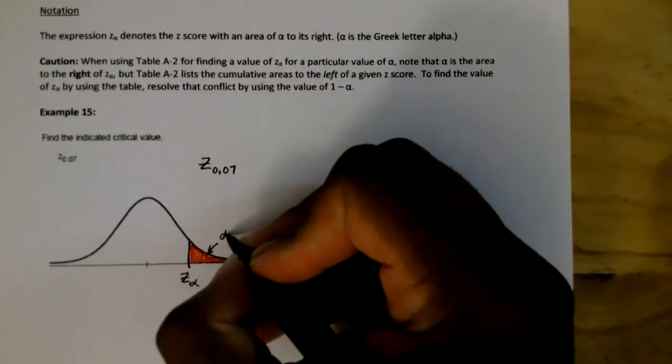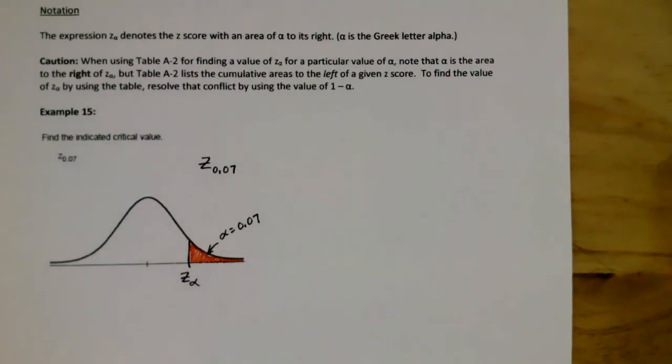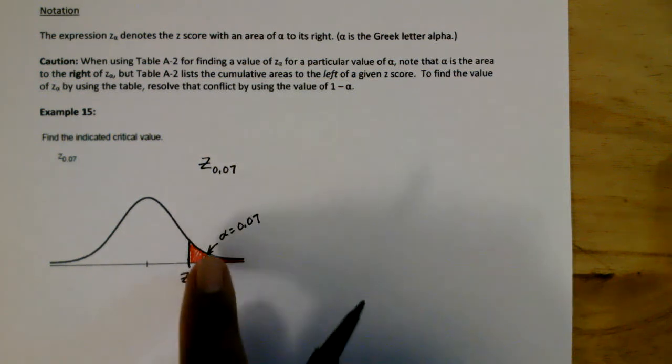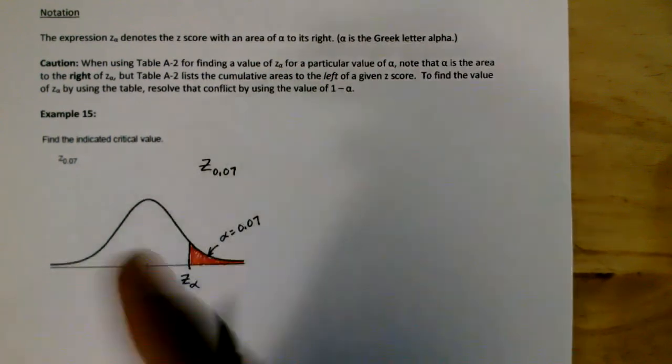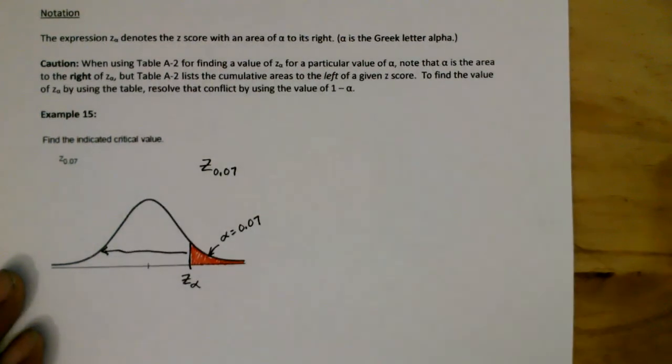This right here is alpha equals 0.07. If we use table A-2, which we will, we need to know this area to the left first.